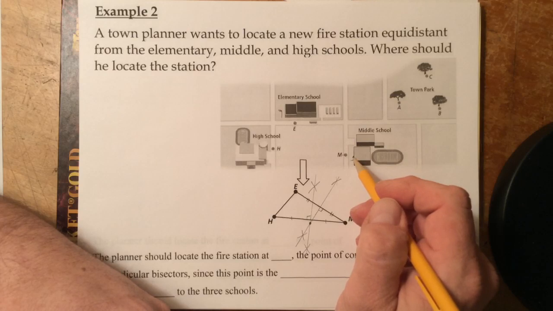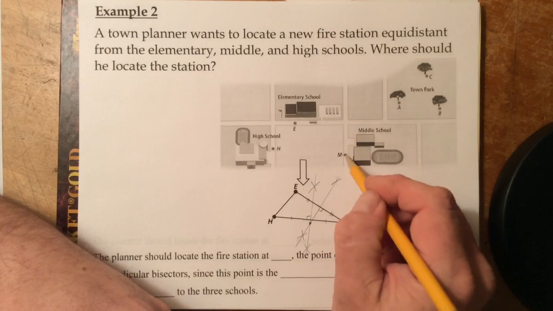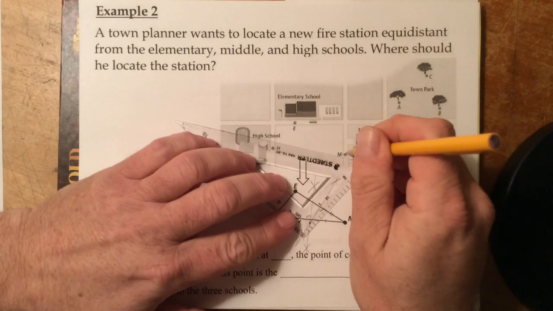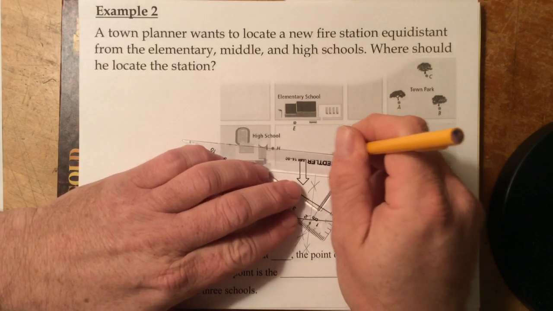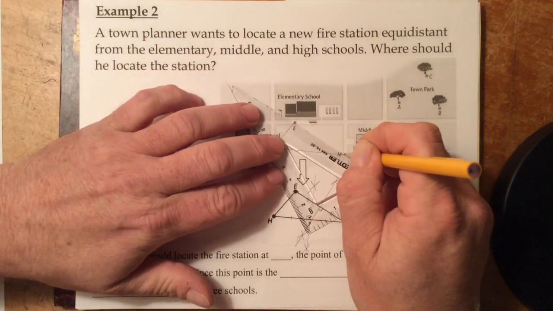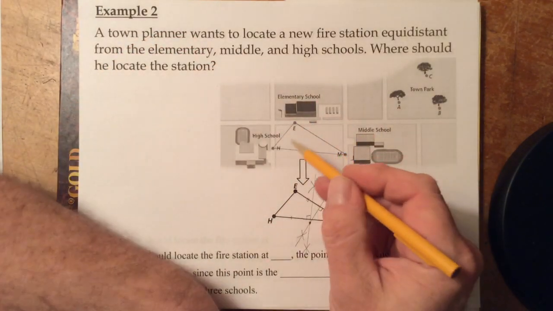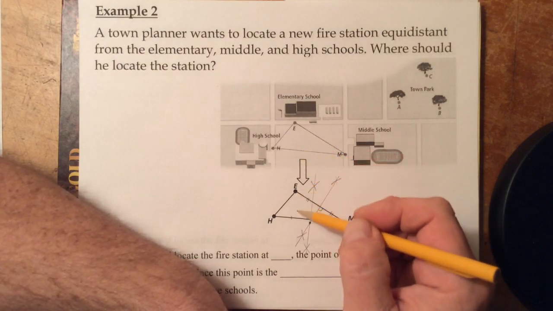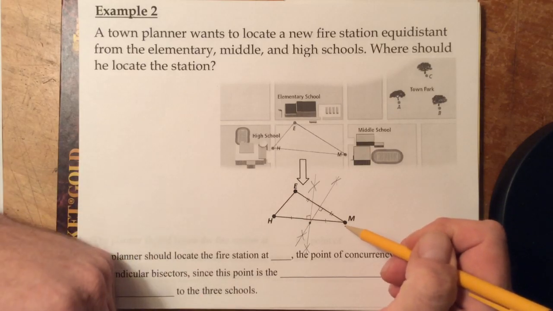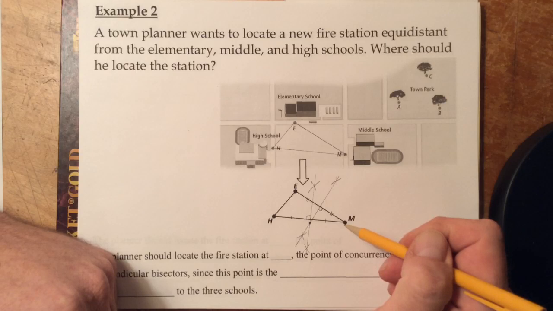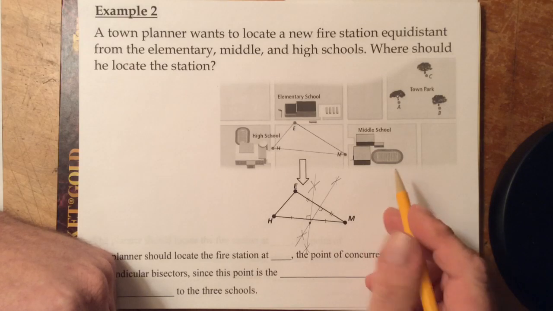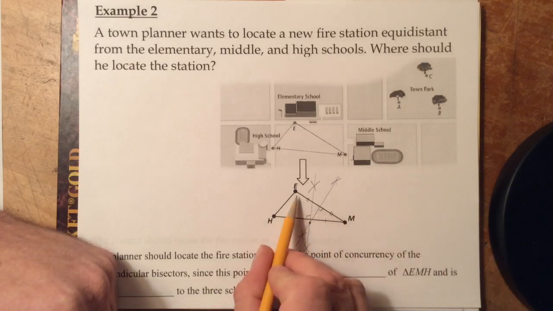To do this one, we need to find the circumcenter, where all three of these points are the vertices of a triangle. So we want to make sure that it's located using this triangle right here, somewhere in this vicinity. I brought the triangle out here so you can see it a little bit better. I also have already used my compass and straight edge and found the perpendicular bisector of 2 of the 3 sides. All we need are 2 of the 3 sides. It doesn't matter which 2. I used HM and EM.